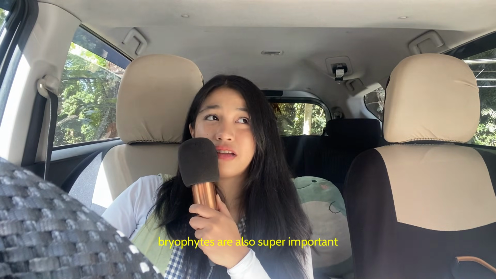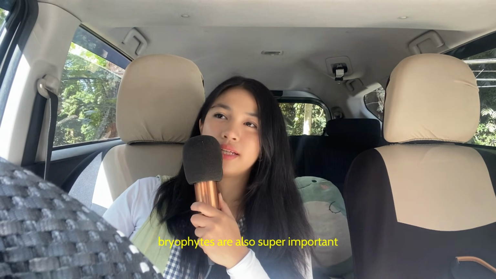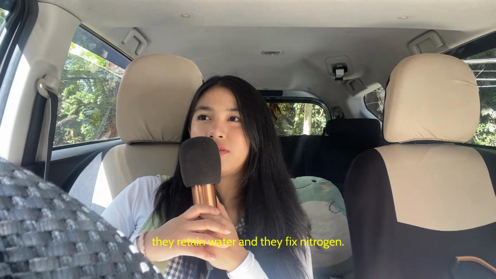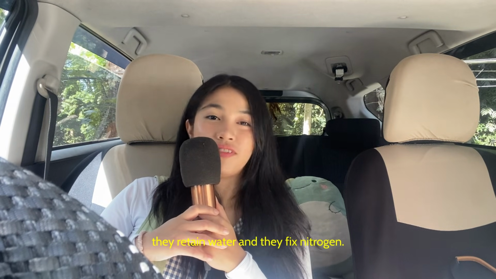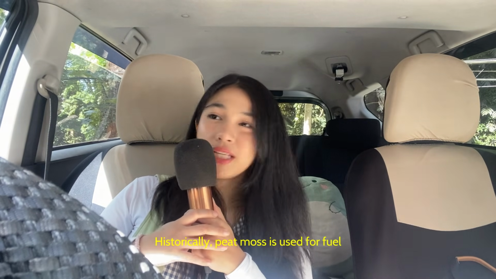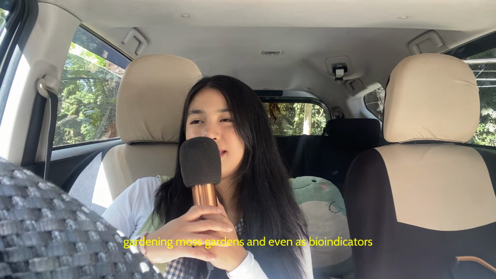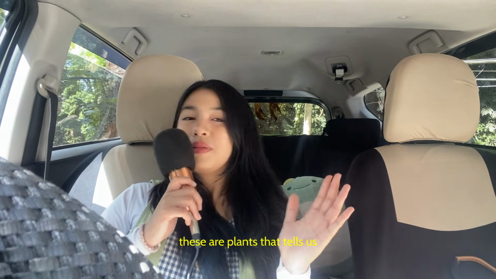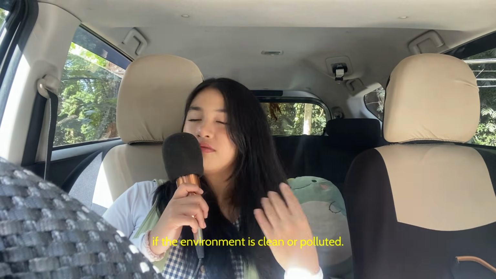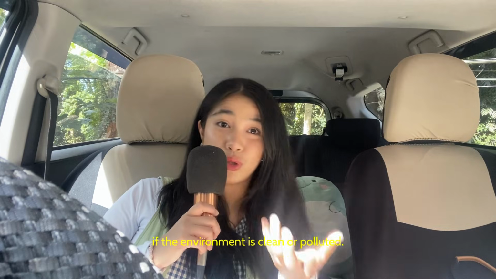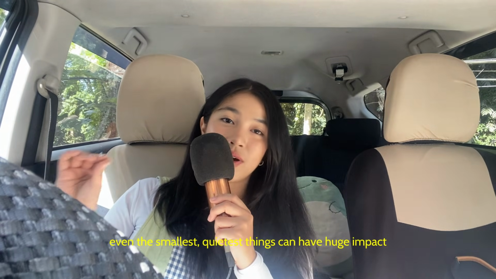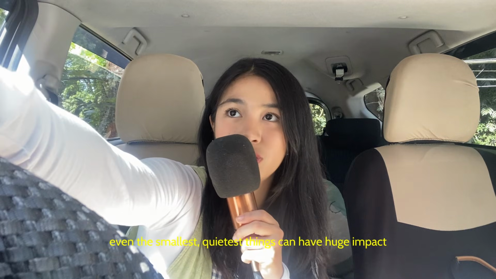Aside from that, bryophytes are also super important ecologically and economically. They help form soil, they retain water, and they fix nitrogen. Historically, peat moss is used for fuel, gardening, moss gardens, and even as bioindicators. When we say bioindicators, guys, these are plants that tell us if the environment is clean or polluted. It really made me appreciate that even the smallest, quietest things can have huge impact.